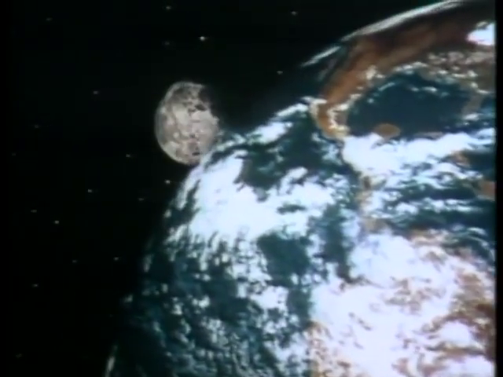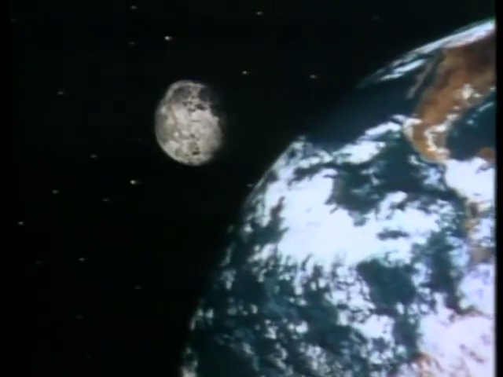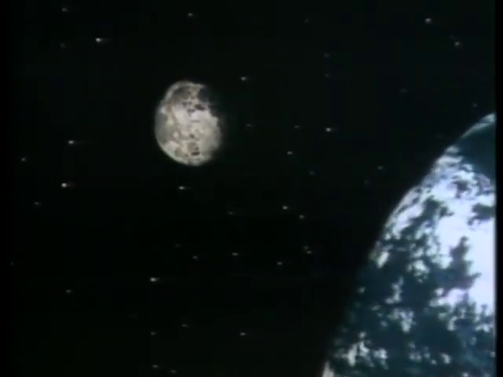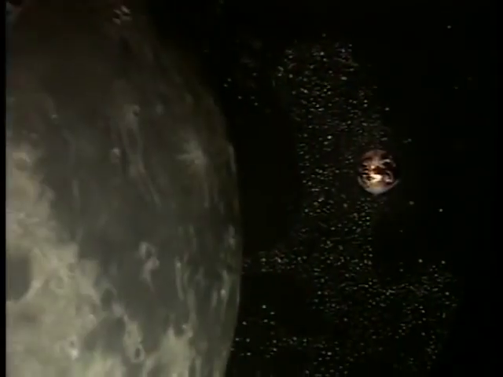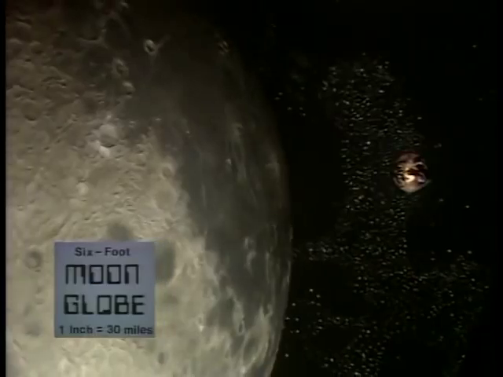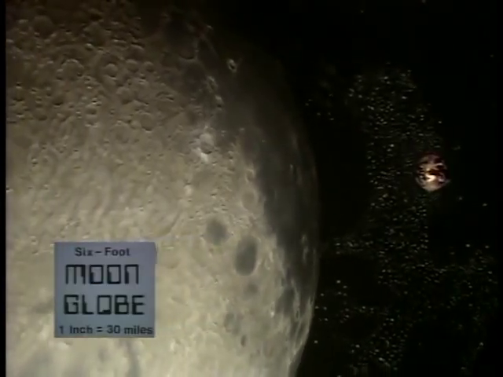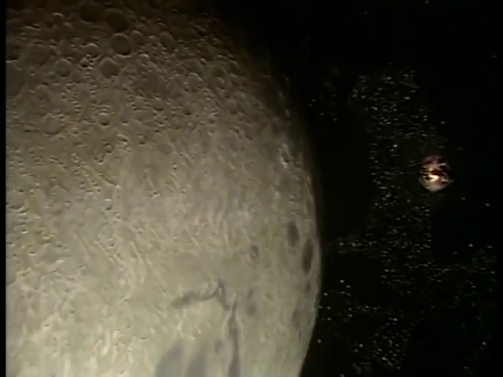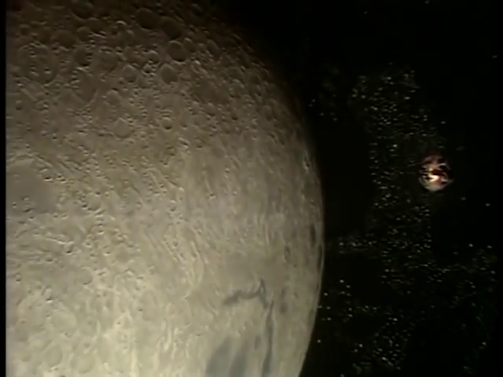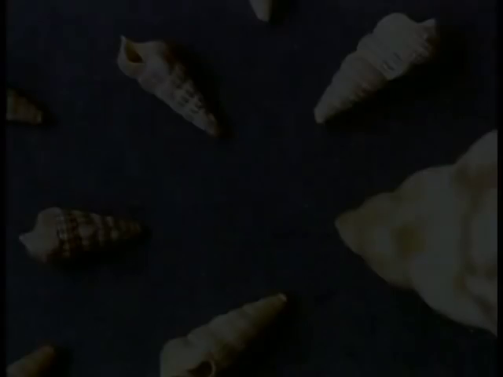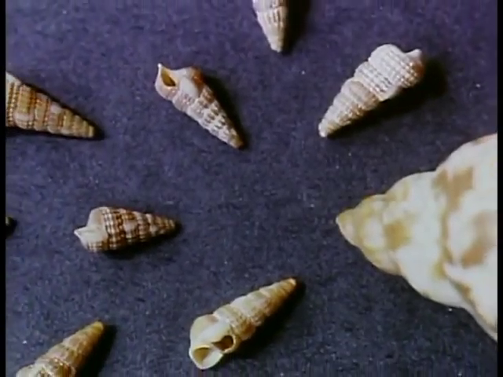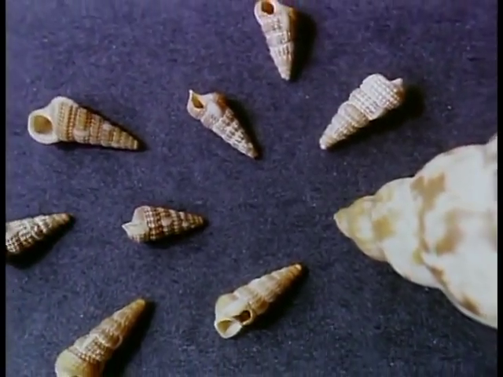We learn to recognize objects by shape and size. We say the Earth and the Moon are round because each shape is spherical. And we describe the size of a spherical object by its diameter. This scale model of the Moon has a diameter of 6 feet. It has the same shape as the Moon, but the Moon is much larger, with a diameter greater than 2,000 miles. All around us, we recognize objects that have virtually the same shape, but come in different sizes.